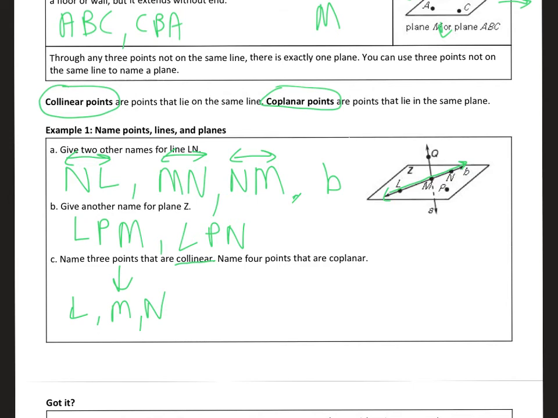And then 4 points that are coplanar, 4 points that are part of the same plane. For that, I would say L, M, N, and P. Those are all on the same plane. You look at that little sheet here. They're all part of that little sheet, okay?